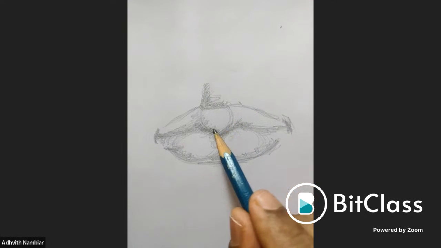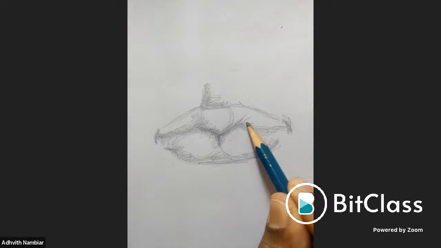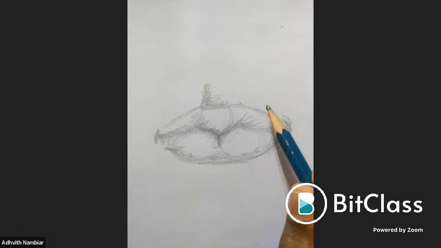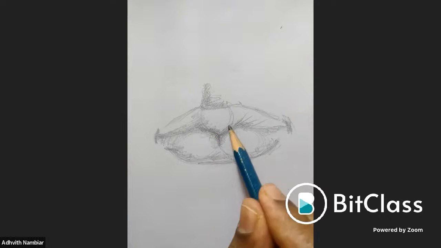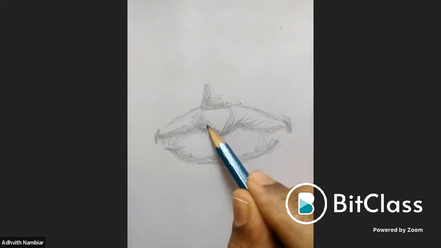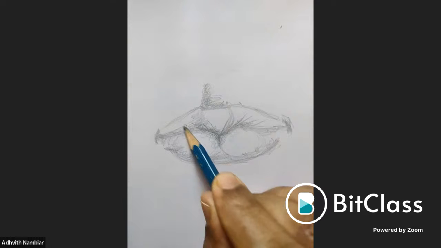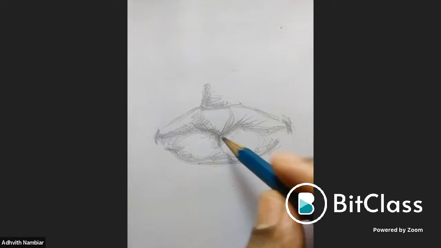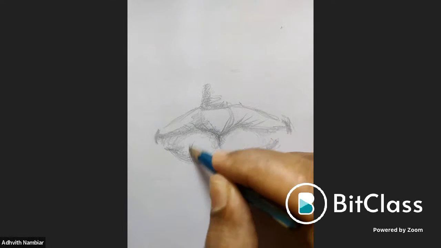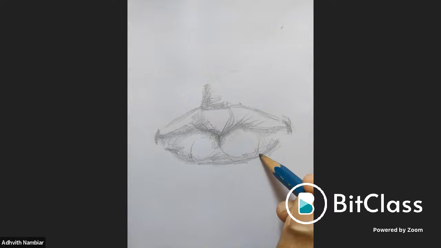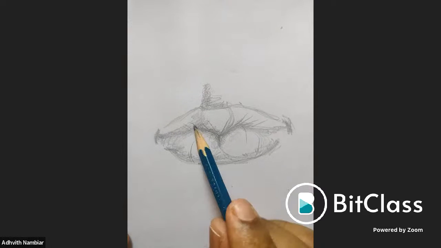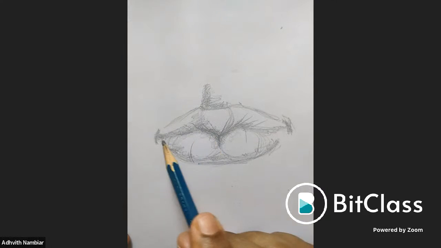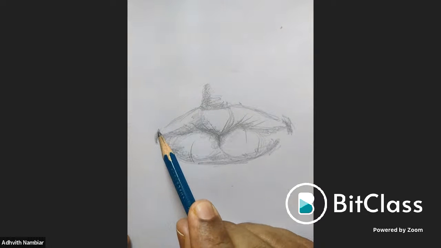So first of all, I'll just make a little bit of texture here and there by making a few sideways lines this way and the other way. For the lower lip, what you have to do is make more curved lines, like this. Then I start off with that contrast that I was talking about. I'll start off with the corners of the mouth.